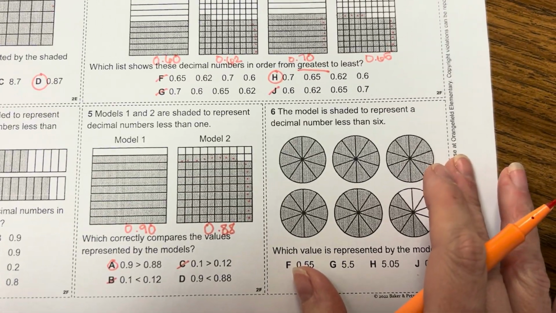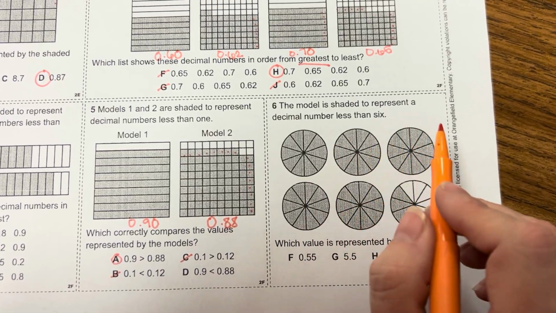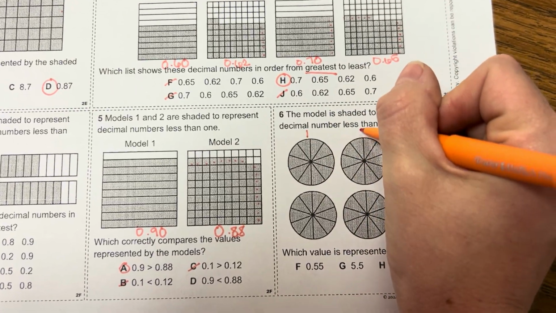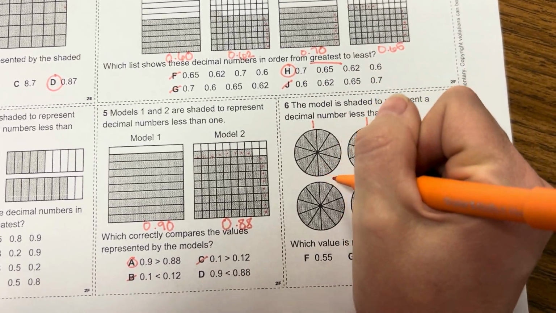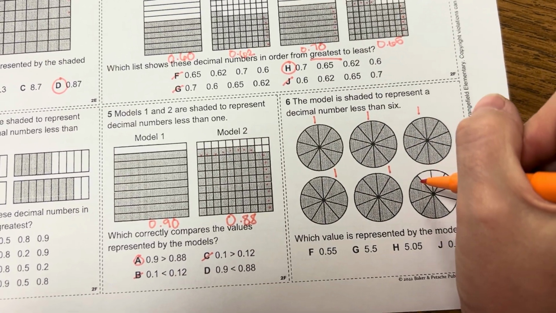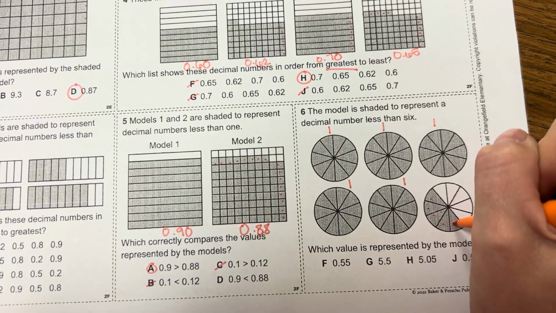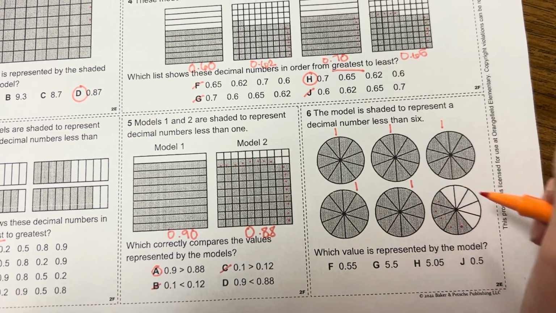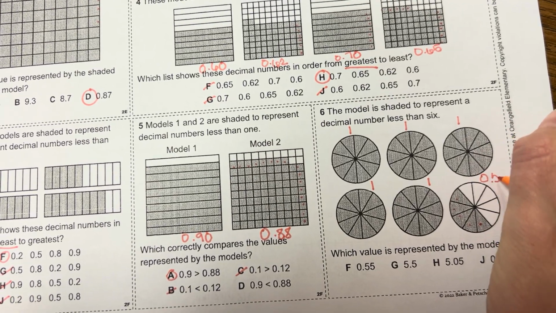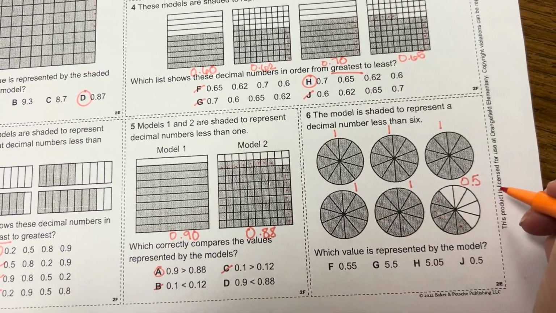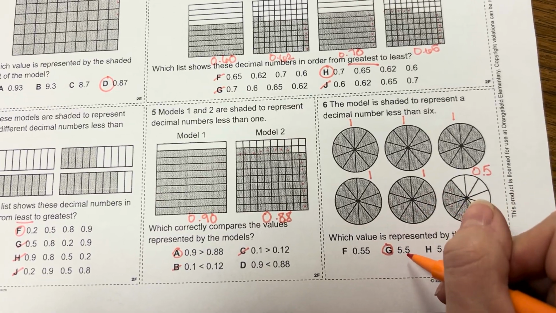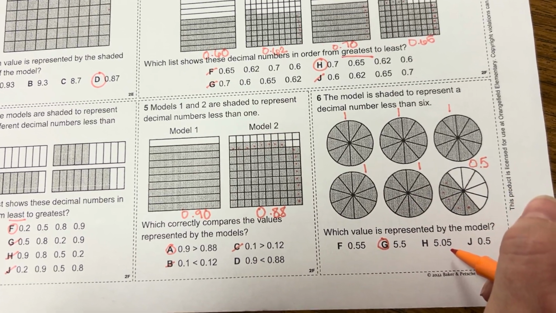Okay. Number 6, the model is shaded to represent a decimal number less than 6. Okay, so remember when it's all full, that's like saying 1. Okay, so we have 1, 2, 3, 4, 5. So we have 5 fully shaded. Okay, then we have 1, 2, 3, 4, 5, 6, 7, 8, 9, 10. And then we have 5 out of 10. So then we have 5/10. So we have 5 and 5/10. Okay, so that's going to be G. 5 and 5/10. H is 5 and 5/100. Don't get confused.